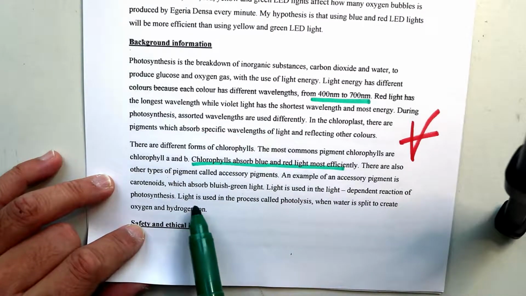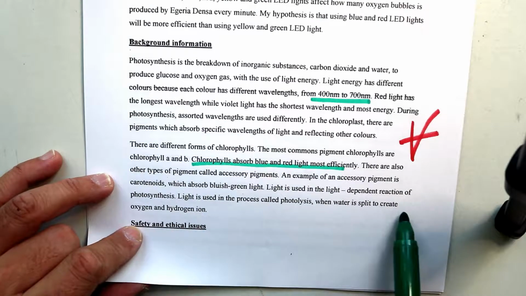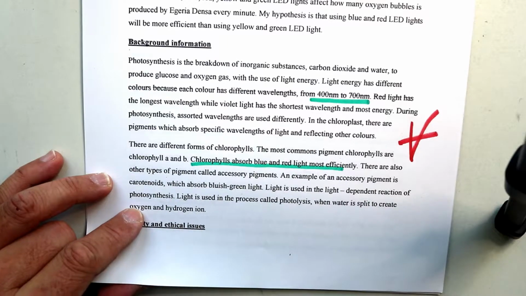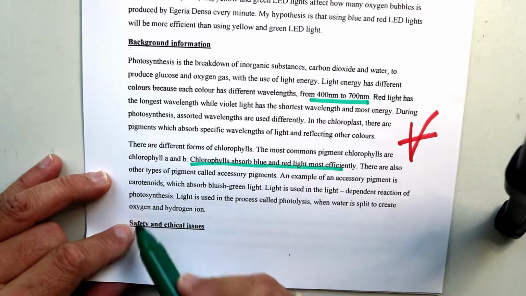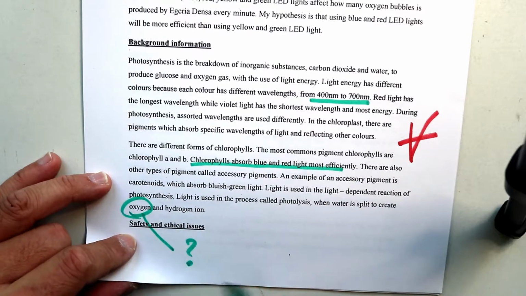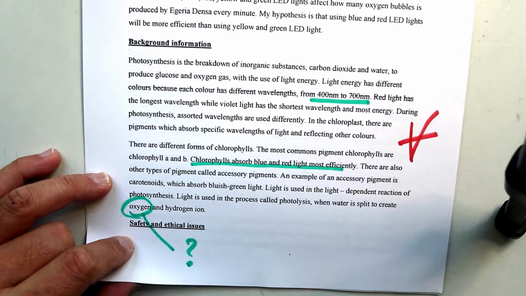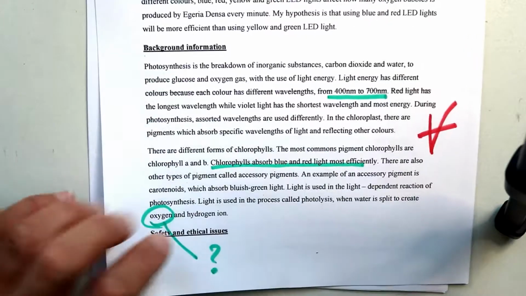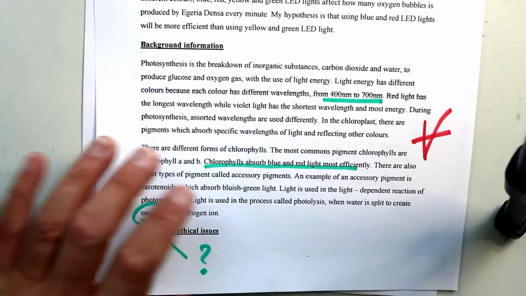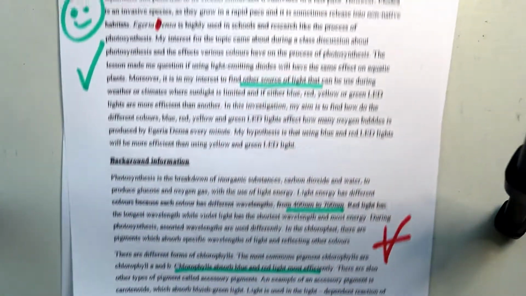Oh, down here, light is used in the process called photolysis when water is split to create oxygen, hydrogen ion. Is this the oxygen that you want to measure? Yes. But you have to say that, okay? There is no connection here. So this can be actually done by simply writing an additional sentence.